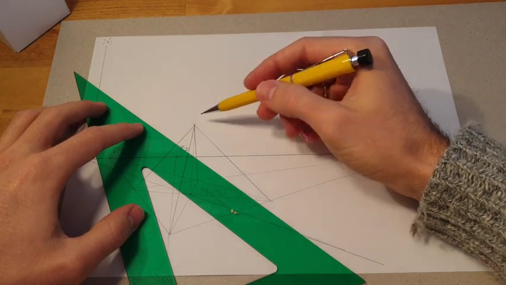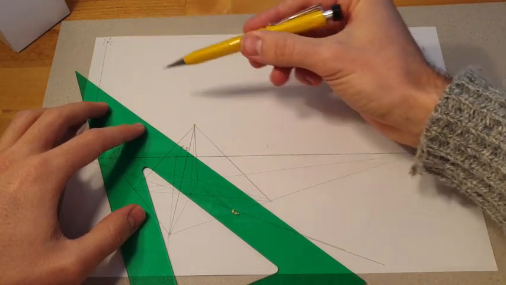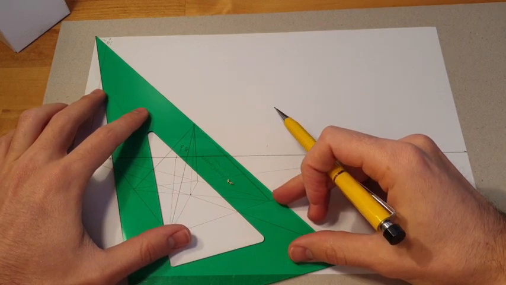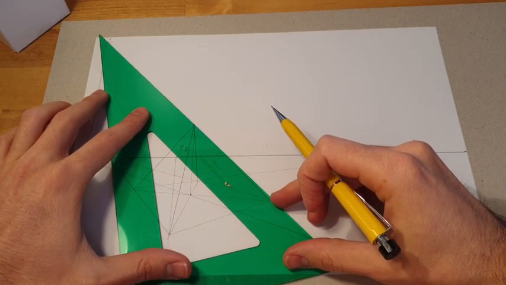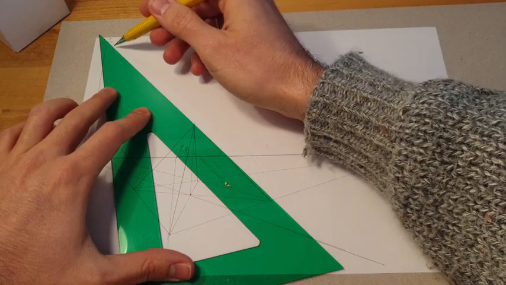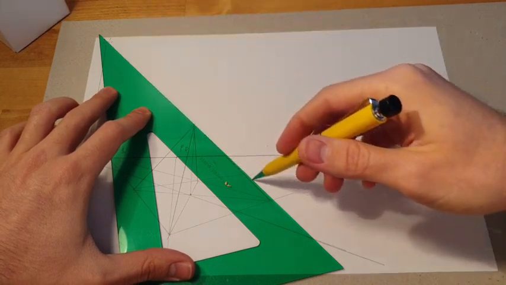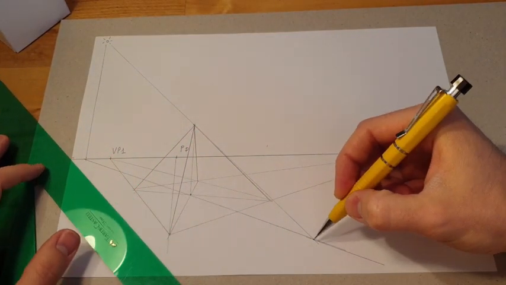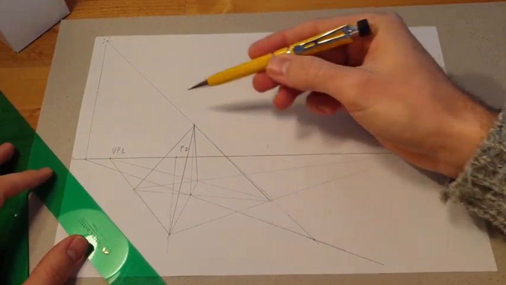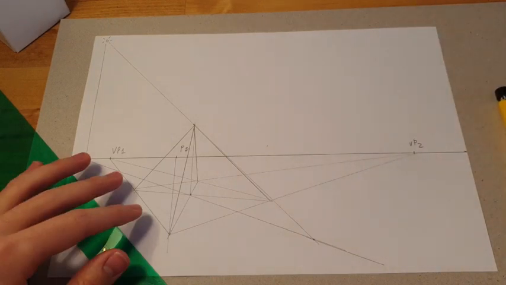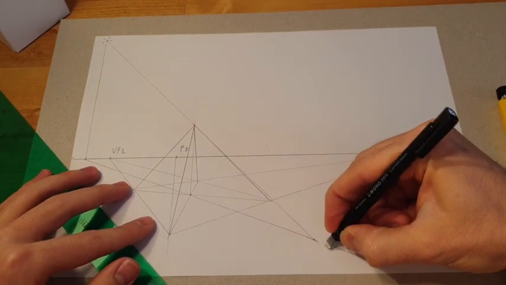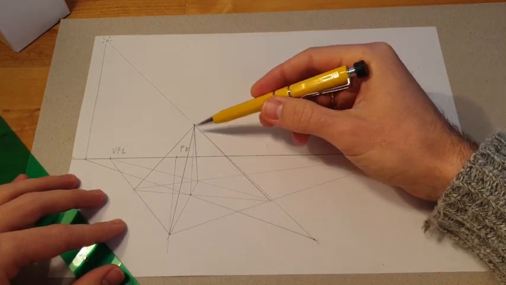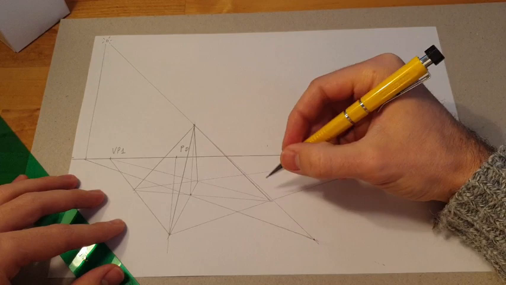And now we have to connect the light source with the top of our pyramid. You see, like this, and we draw a line that will end in this point here, which is the point where the two lines cut each other, where the two lines intersect. And this will be the farther point of the cast shadow of our pyramid.